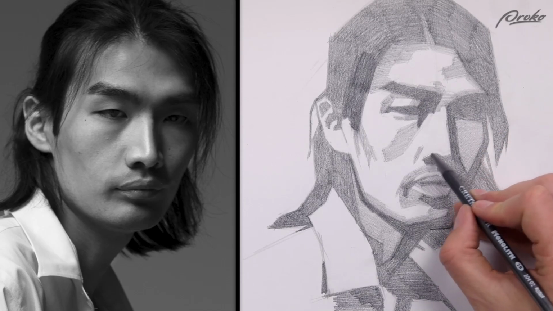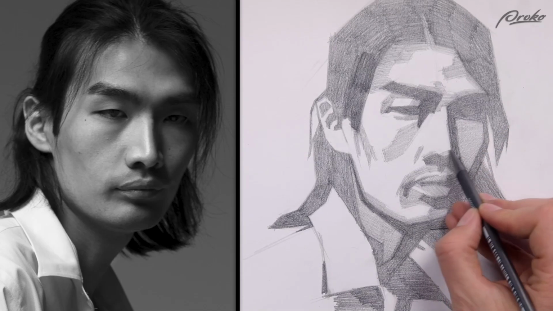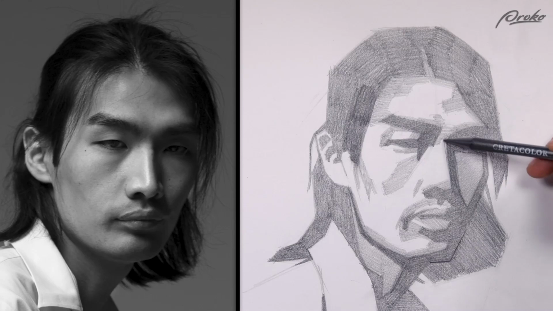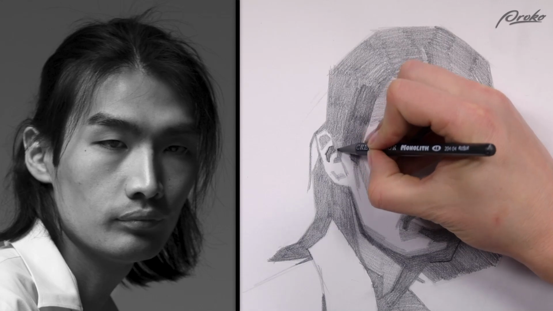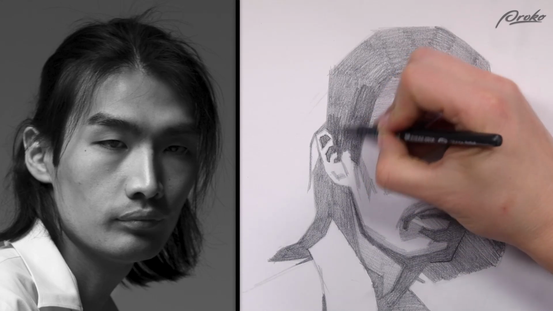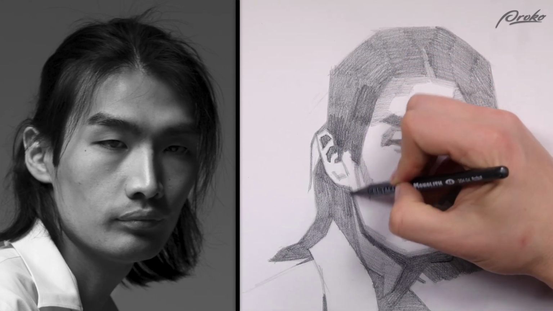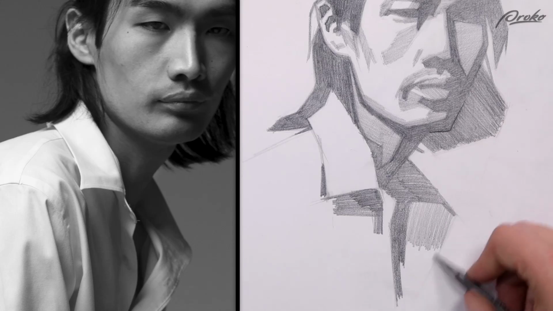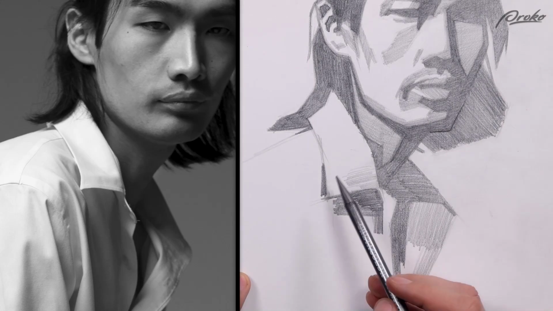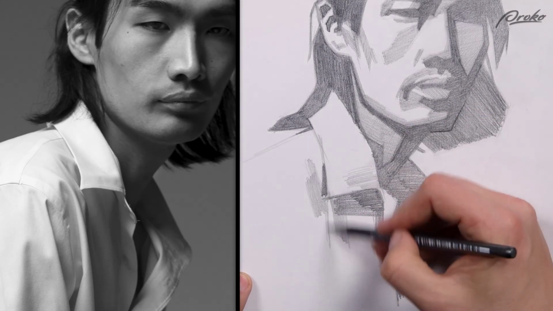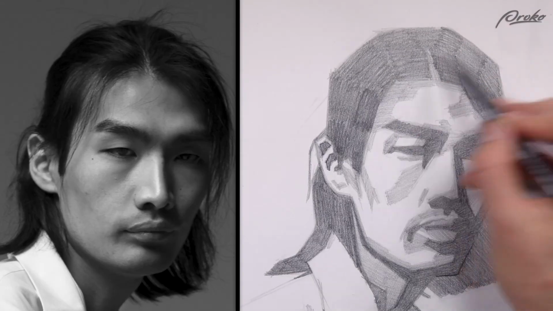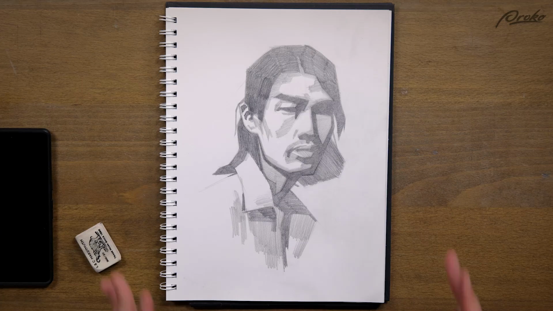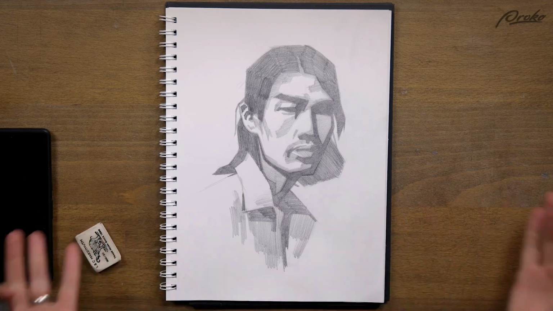And then same thing in the nose. A little bit of a transition right here, and right there as well. The bridge of the nose, probably the skinniest of the transitions, but it's there. Okay, and probably a little bit down here as well. But again, these are just little graphic shapes. I'm not following exactly what I'm seeing in the reference. Okay, so that's the third value. So that's the dark halftone, that's pretty much done.